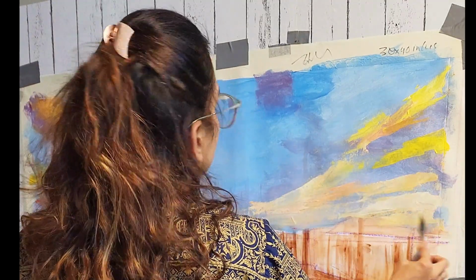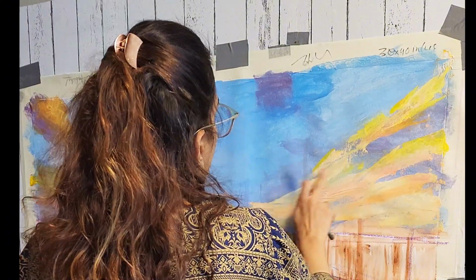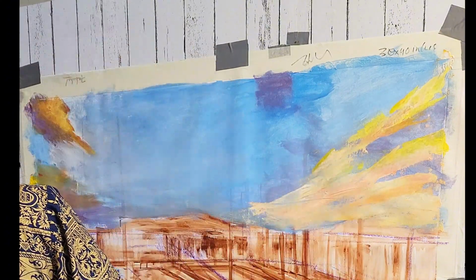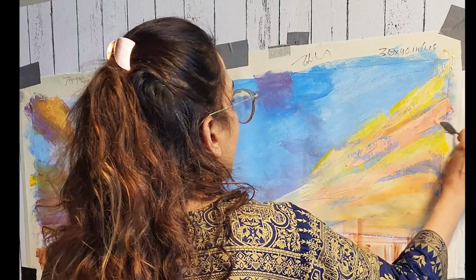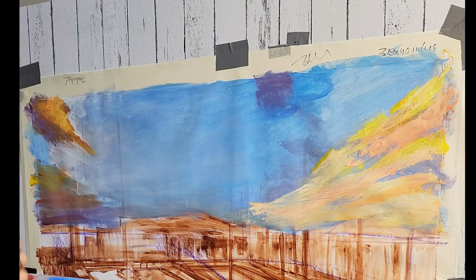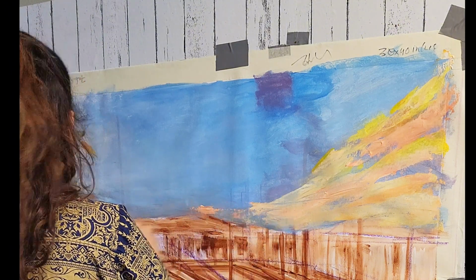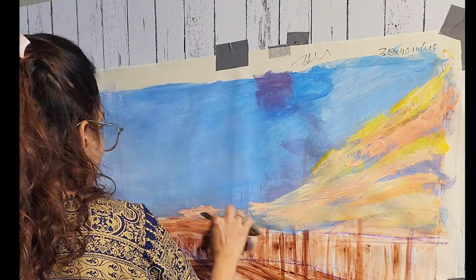Now I will keep coming with different colors. I will make some markings with the light color, and after that I will make marks with dark color to create depth. Like I have used orange here, and for orange I have mixed red with yellow.